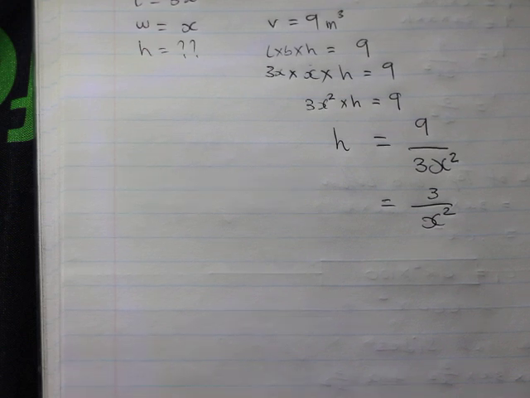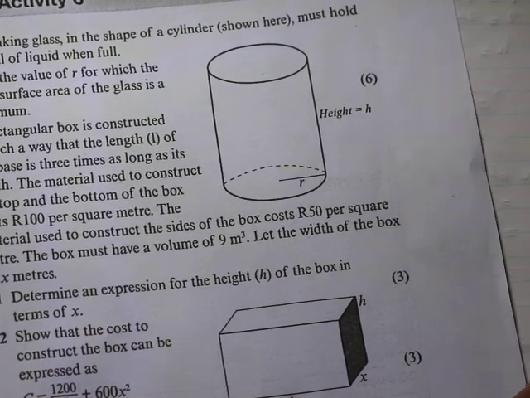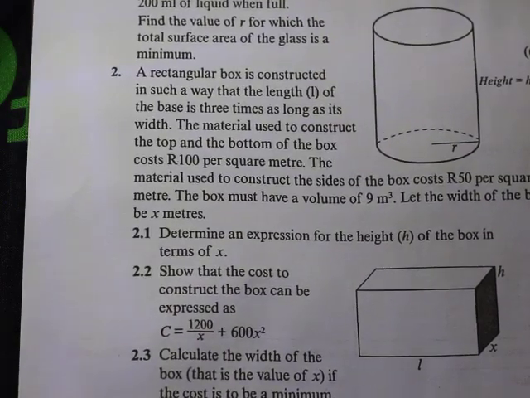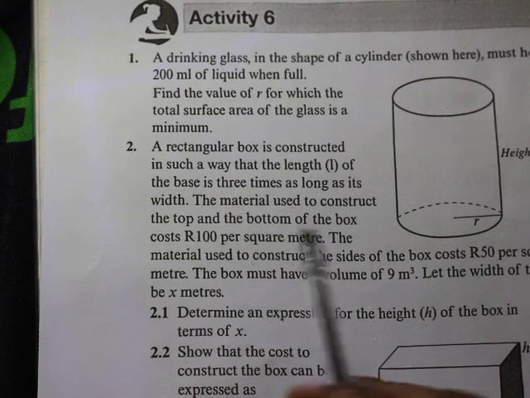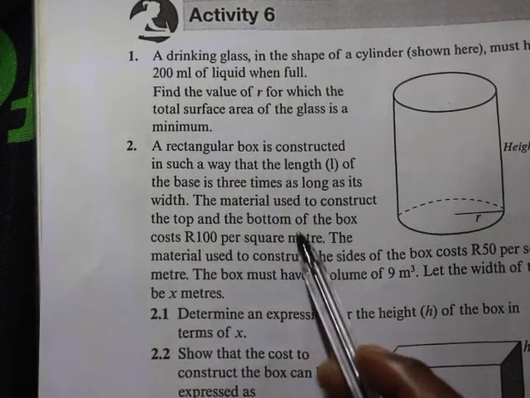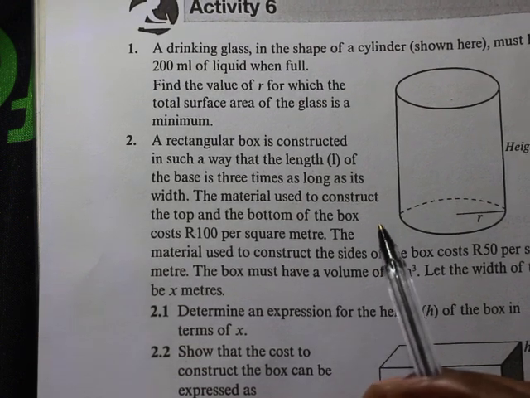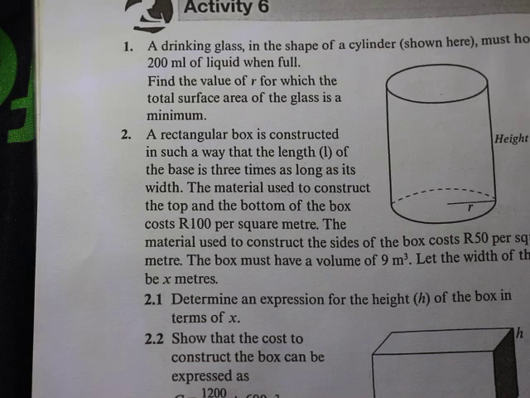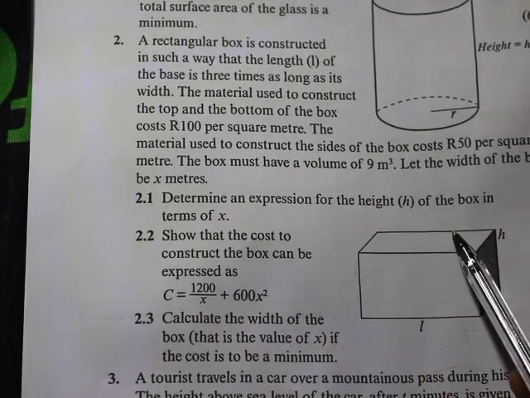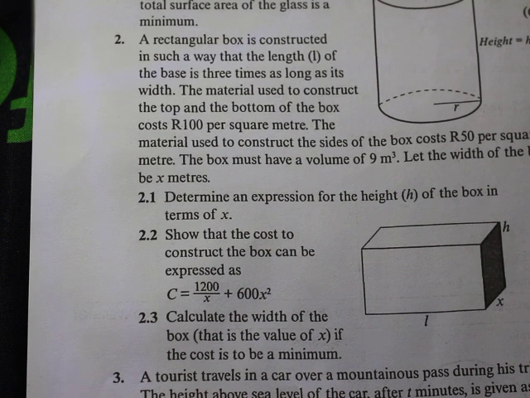So what we need to do is go on to the next question, okay? So they're asking for the cost, all right? They're asking for the cost equation. So it needs to look like that. Cost is equal to 1,200 over x plus 600x squared. But if you check here, they told us about the bottom and the top part of the box, how much this material is going to cost per square meter. That's fine. Also, they told us about the sides. So obviously the bottom and top is this part here, and that part down there, which is the base, and then the sides, it's 1, 2, 3, we've got 4 sides, okay?